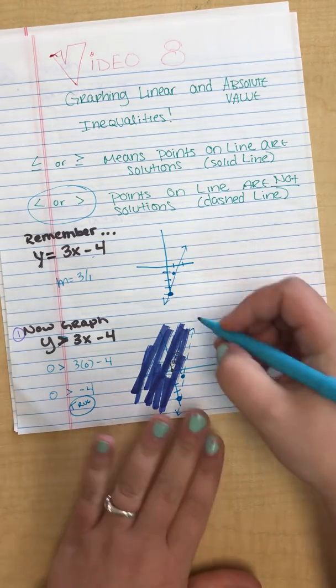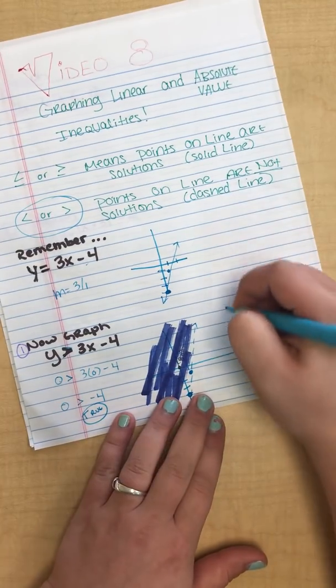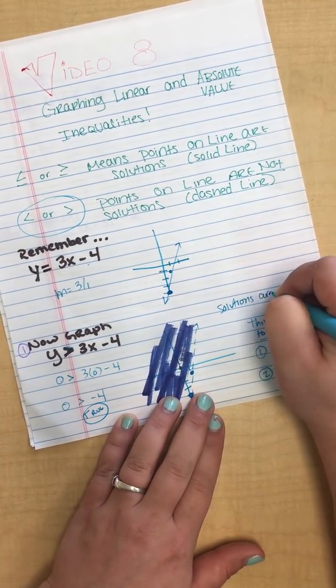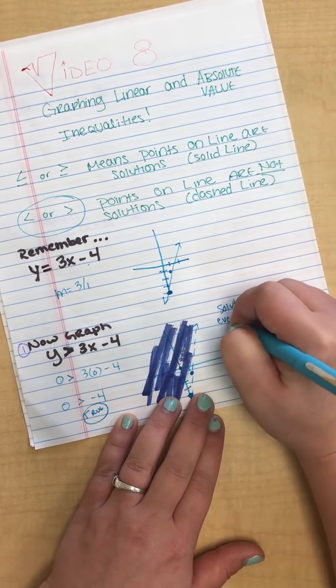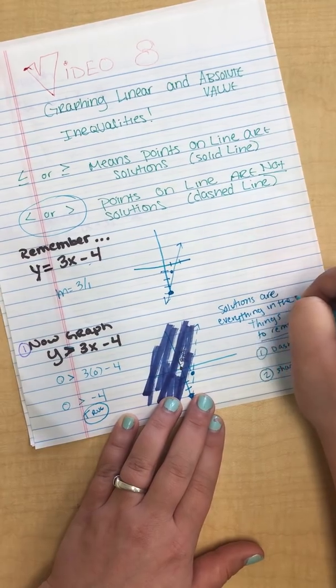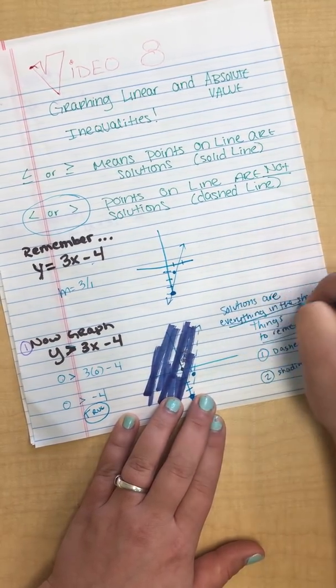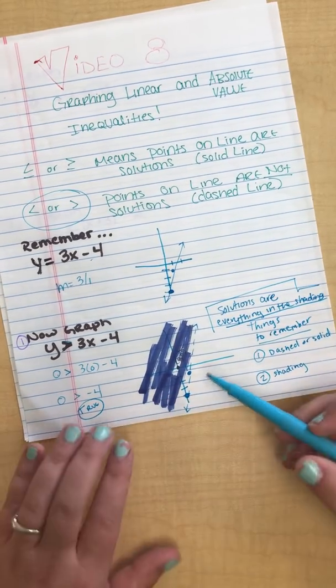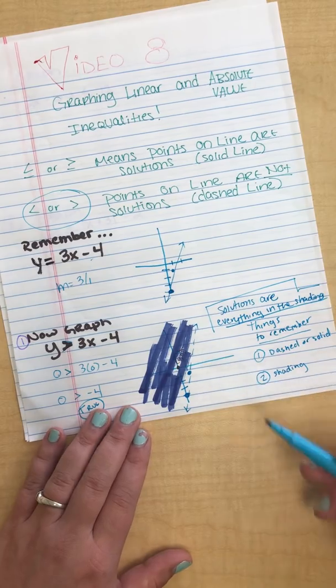So my solutions then are everything in the shading. In this case our solutions are not on the line because it's dashed.